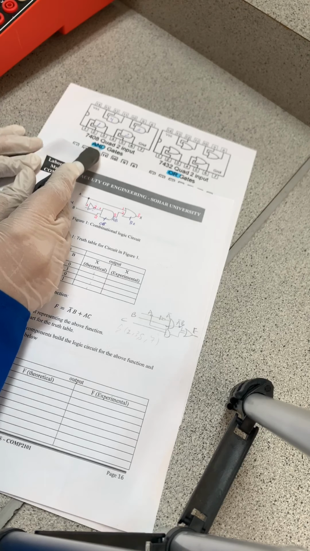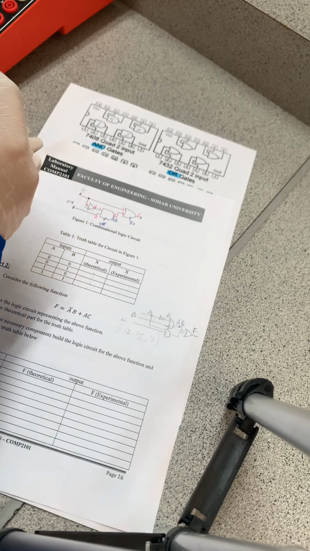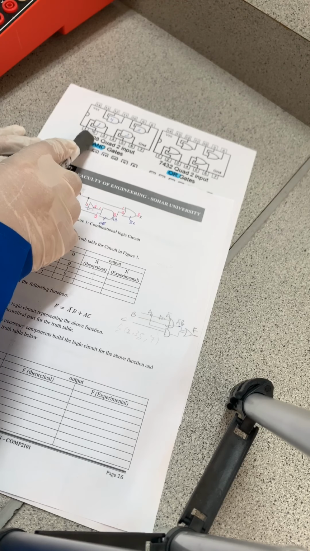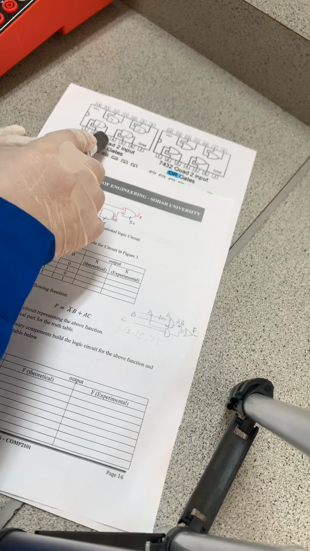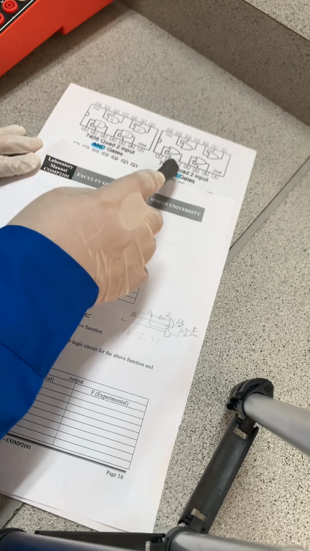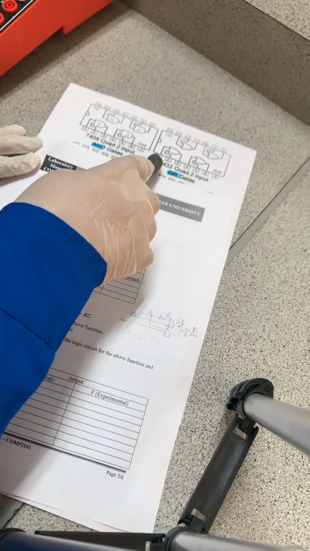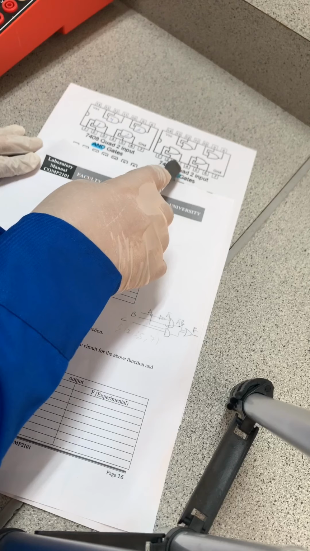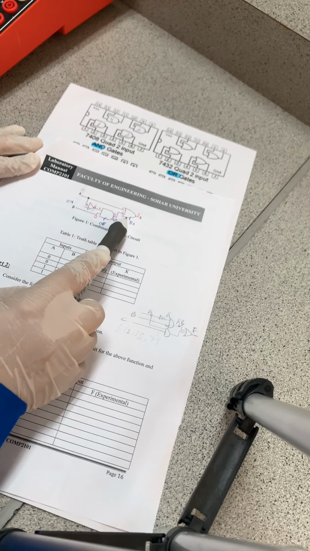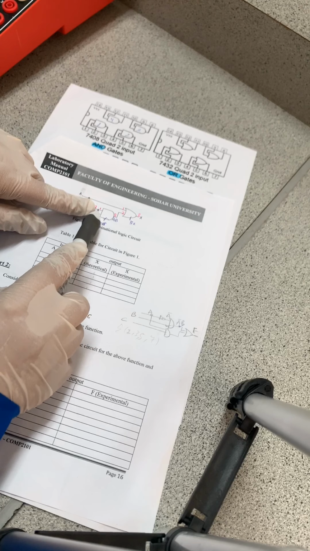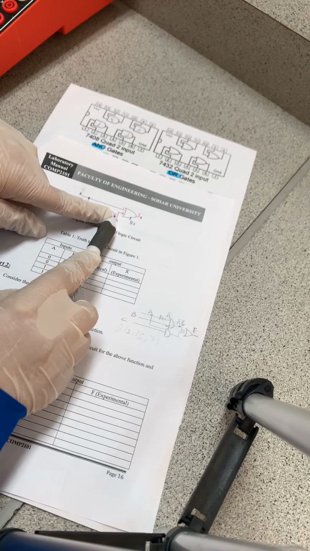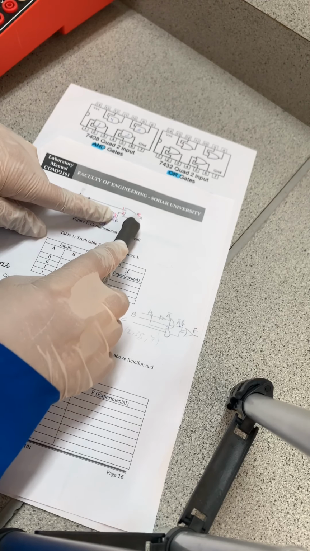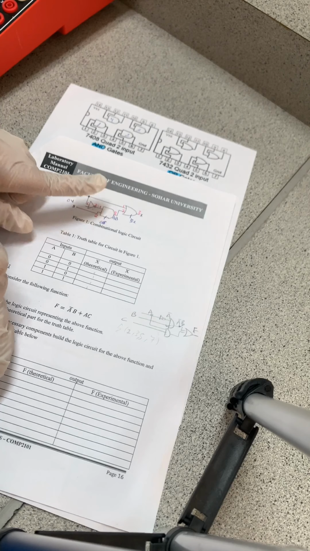For an AND gate, for example, I will take the first one because it's the easiest one and easy to follow. I have pin number 1 and pin number 2 as inputs, and pin number 3 as an output. Same for the OR gate: pin number 1 and 2 as inputs, pin number 3 as an output. So we will take AND gate pins 1 and 2 as inputs, and 3 will be the output. Again for the OR gate, pins 1 and 2 are inputs and pin number 3 is the output. Okay, so let's start connecting.